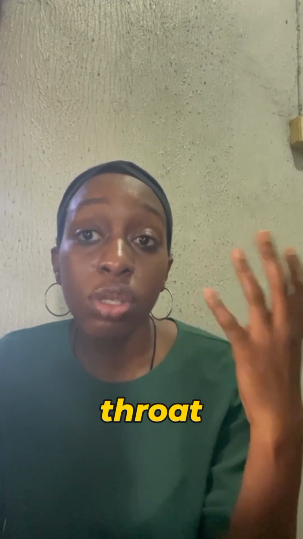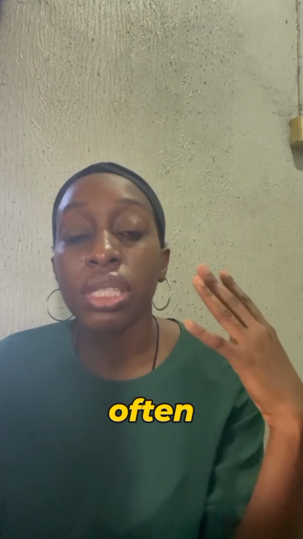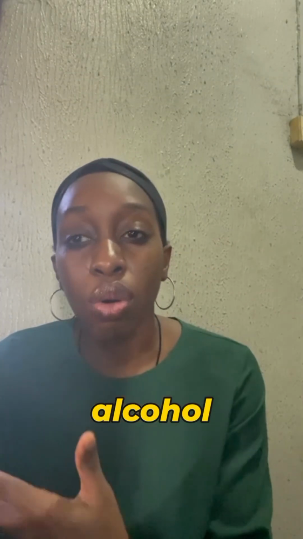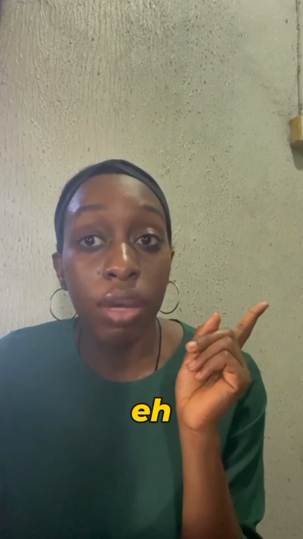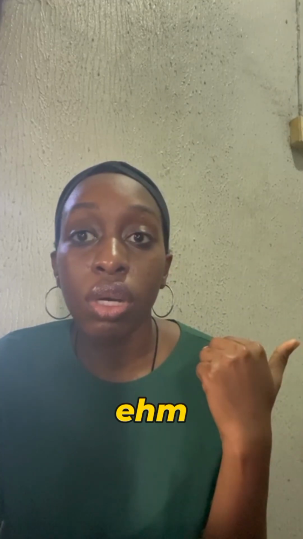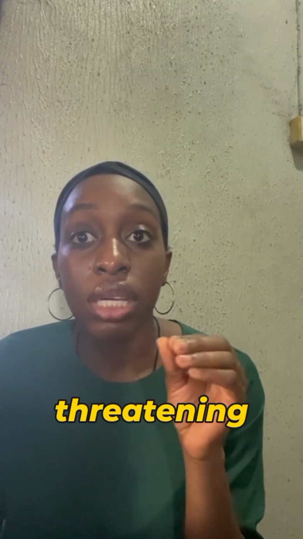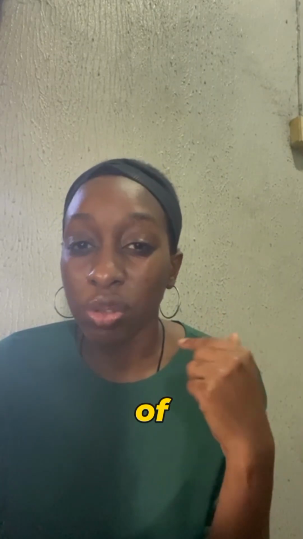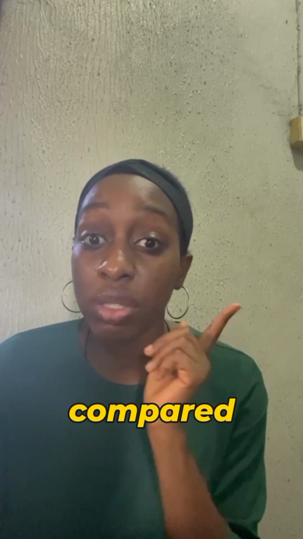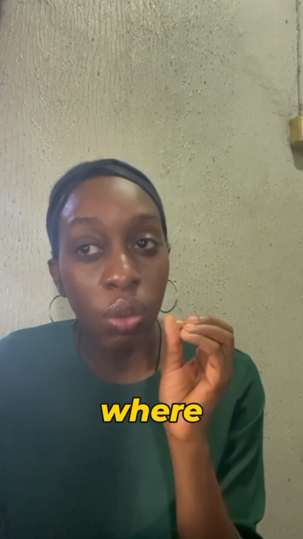So throat cancer is part of a broader group of cancers called head and neck cancers, and is often associated with smoking, alcohol use, and infection with human papillomavirus, which also causes cervical cancer. It is not as common as lung or breast cancer, but it can be aggressive and life-threatening if not diagnosed early. It mostly affects adults over the age of 50, and it is more common in men compared to women.